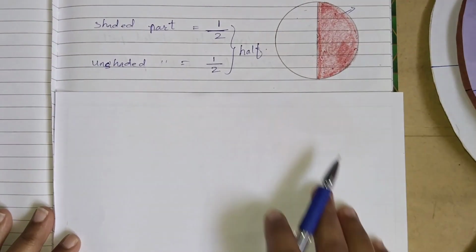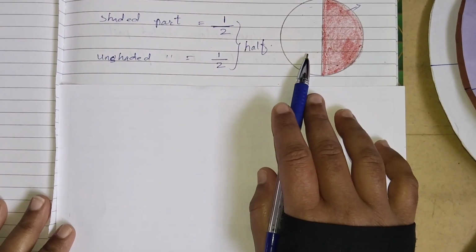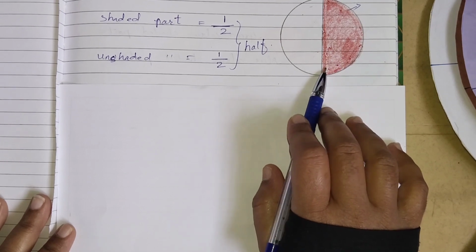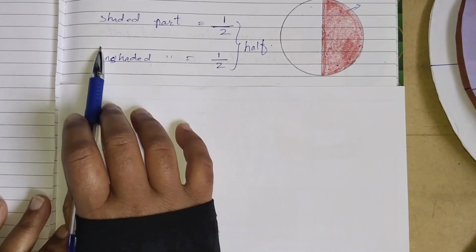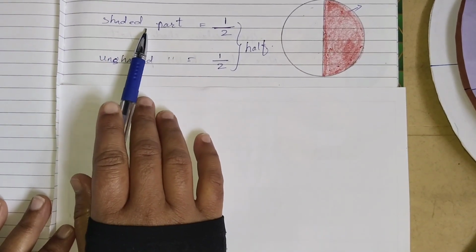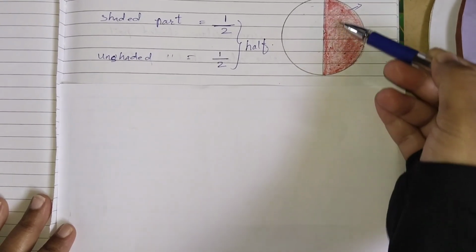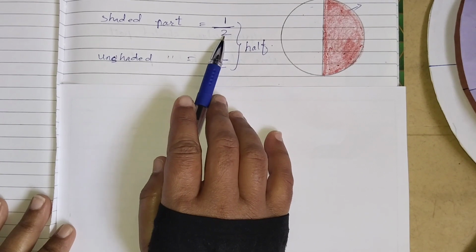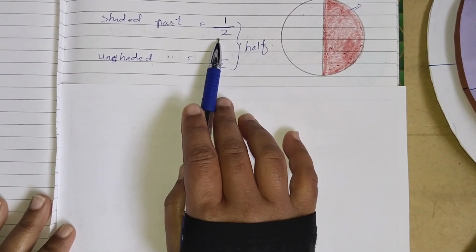Here are some more examples of writing fractions. You can see one circle with two parts. One is colored and one is not colored. If I want to write the fraction for the shaded part, first I write the total, which is 2 parts.